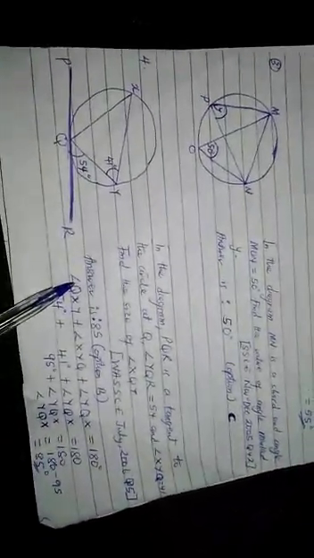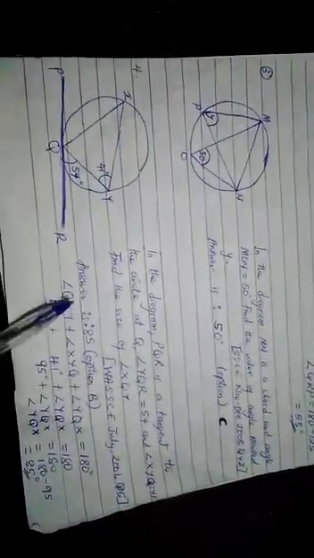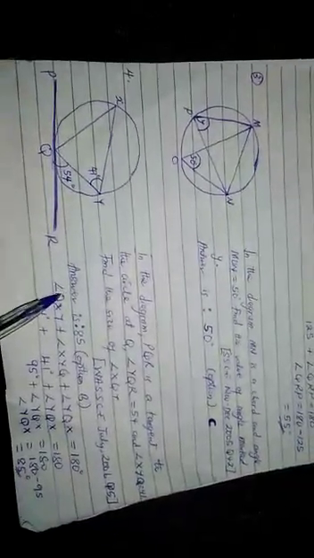So that we will be in a position to identify this. So this plus this plus this will give us 180 degrees. So we have QXY, which we have now identified from here as 54, as I've shown in the earlier video.